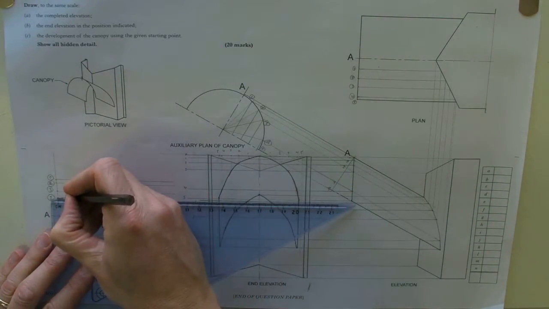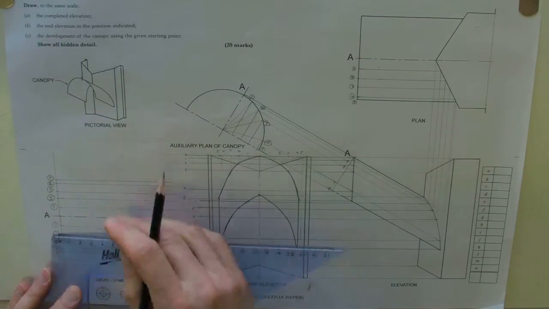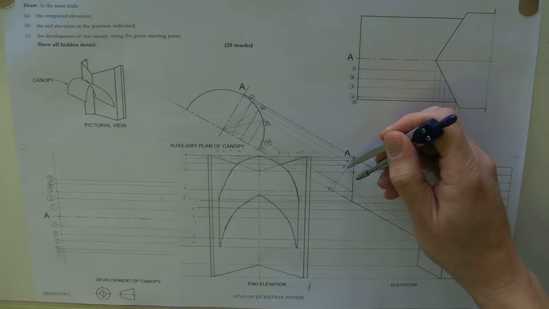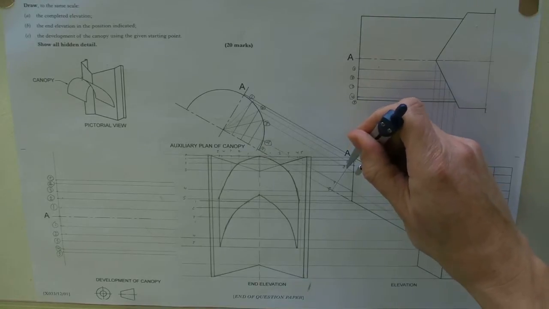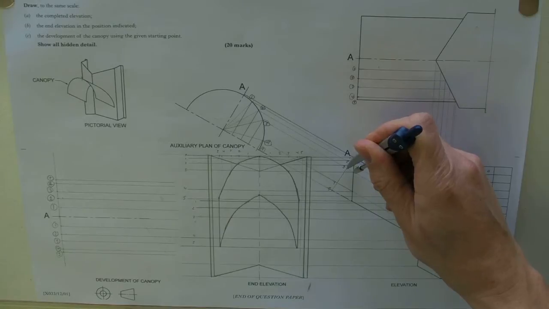Now you might find that you're out a bit, there is a tolerance on this. It's usually 1 millimeter for lines, and it can be up to 3 millimeters for the height of this, just because of the error that can be multiplied.